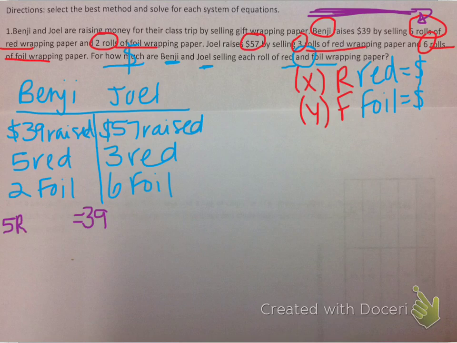So 5 times R, whatever it cost, plus 2 times F, whatever that one costs, is going to equal the $39. Now, we can't figure out just by looking at Benji's because we have 2 variables. We can only solve and get an actual numerical value when we have 1 variable. So we need to set up our system here.